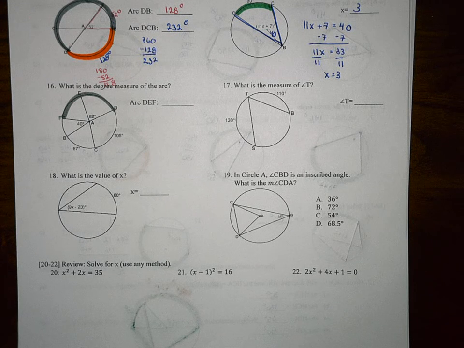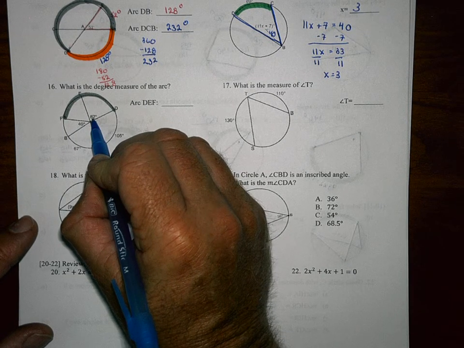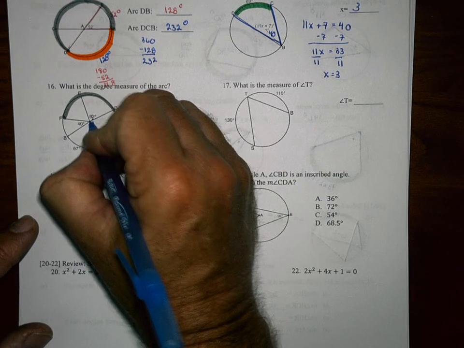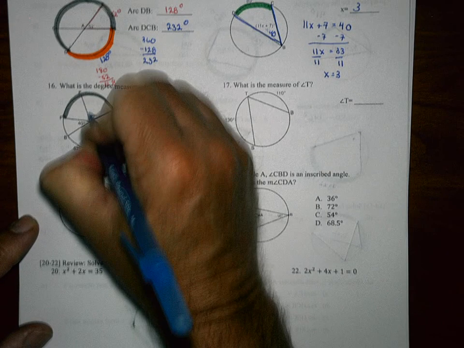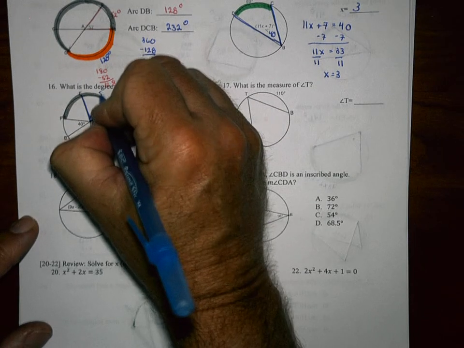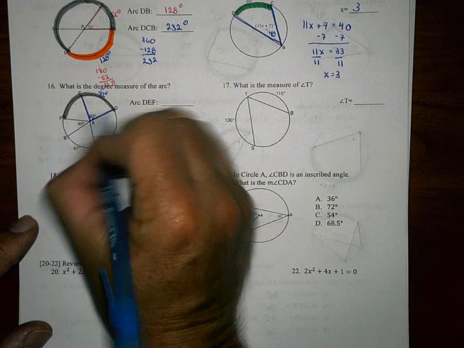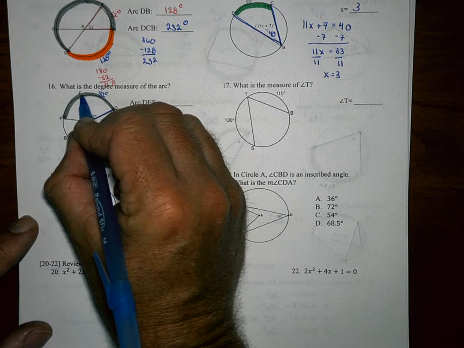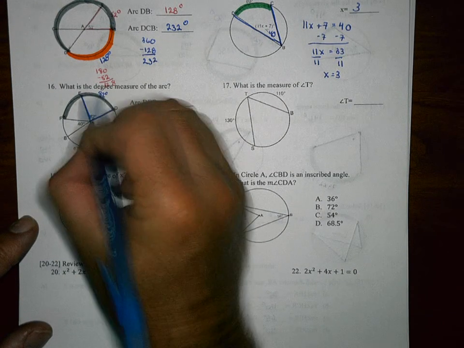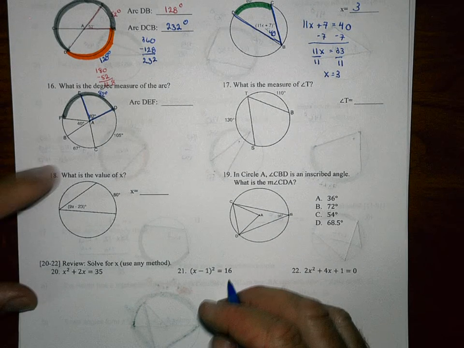Well, a couple ways. Notice right here I have an 82-degree angle. That angle is in the center. So that means if I follow the two sides of that angle out, its intercepted arc would be the same. So that means that arc is 82 degrees, which is part of DEF. Notice DEF is arc DE, which is 82, plus arc EF, which is, I don't know. All right, but I'm going to find it, and here's how.